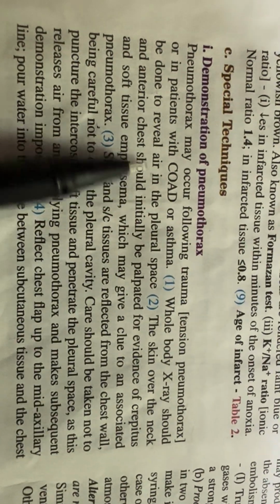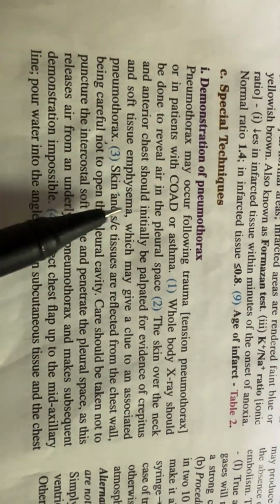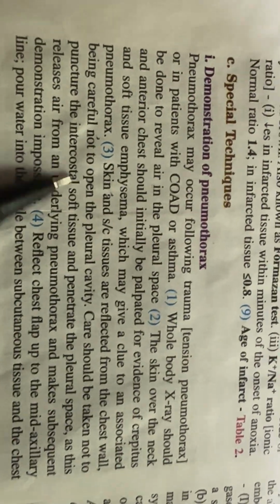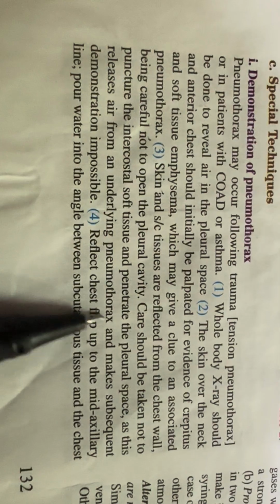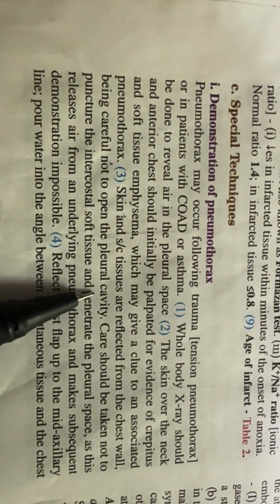The skin over the neck and chest should initially be palpated for evidence of crepitus and soft tissue emphysema, which may give a clue to an associated pneumothorax. Skin and subcutaneous tissues are reflected from the chest wall, being careful not to open the pleural cavity.